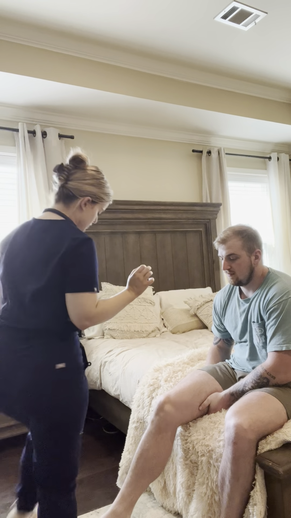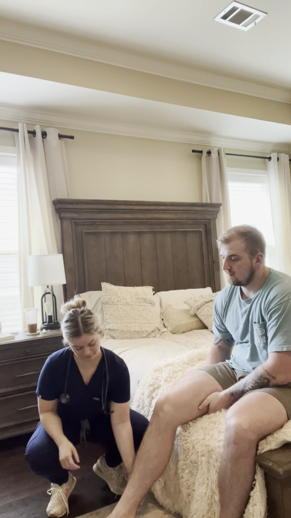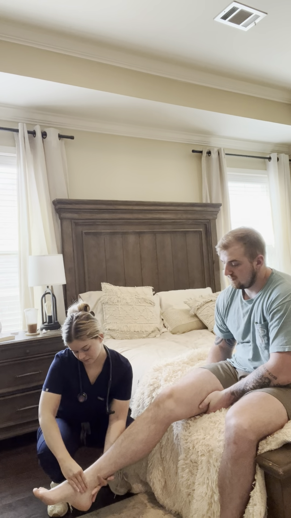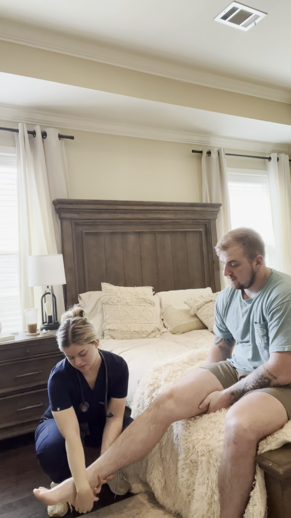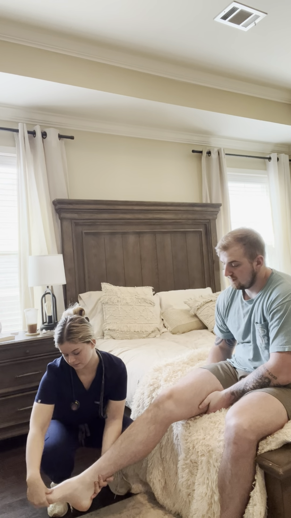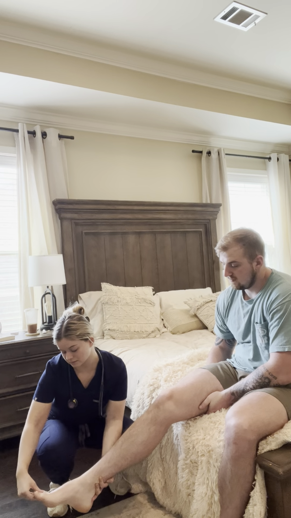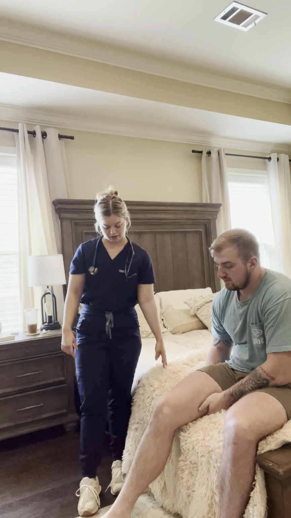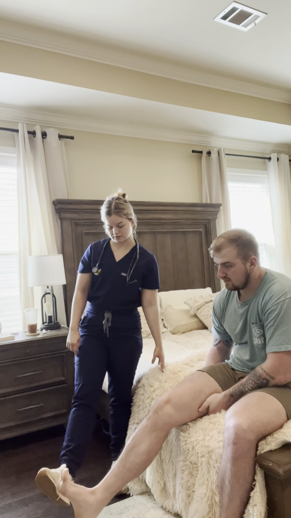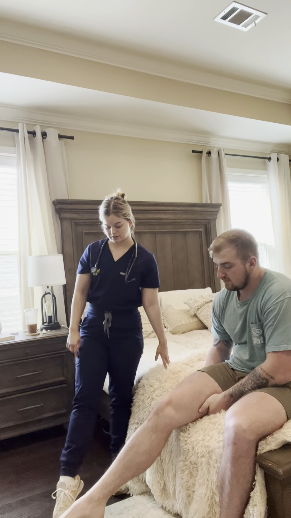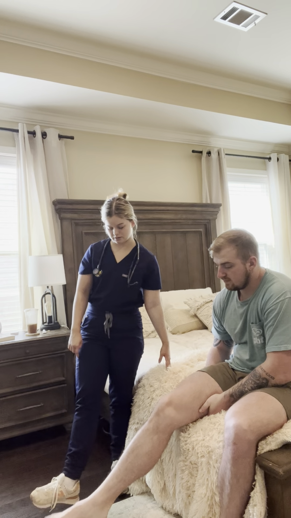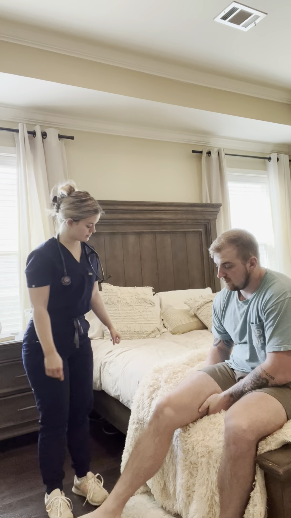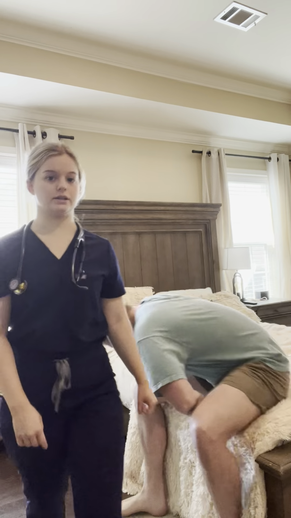Okay. And your ankle. Not feeling any abnormalities. Okay, if you can go ahead and dorsiflex, plantar flex, inversion, eversion, and flex and extend your toes. Good. And you can lay back down one more time and assess your hips.